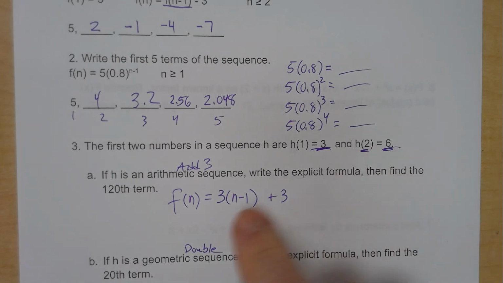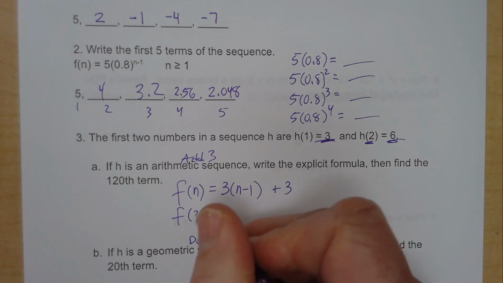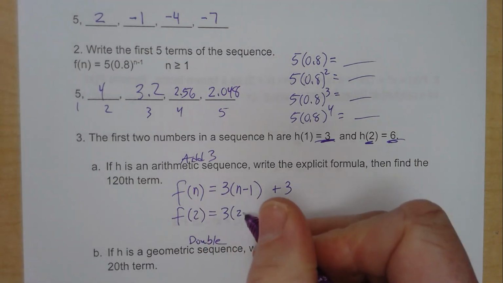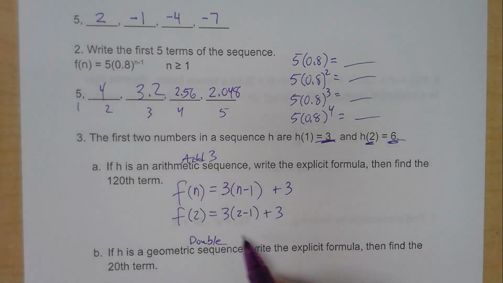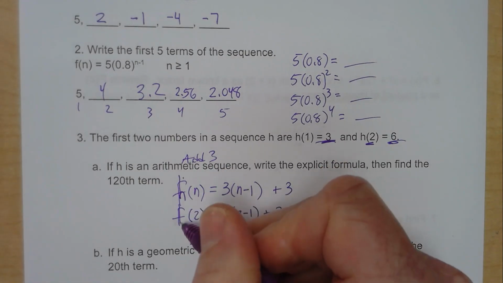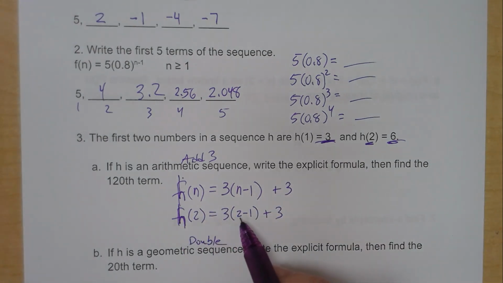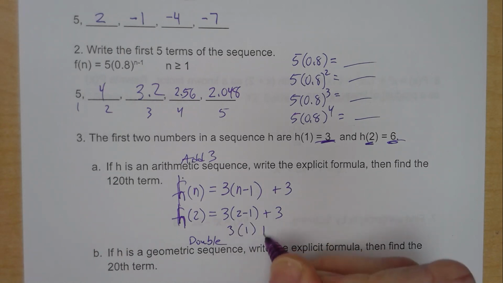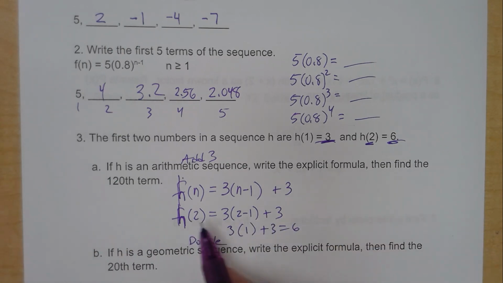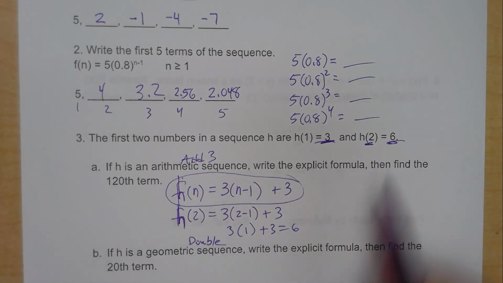If I put 2 in here, 2 minus 1 is 1, and then times the 3 would be 3 plus 3 is 6. So if you have the second term, so I'll write it out here, f of 2 is equal to 3 times 2 minus 1 plus 3. So we know that it's h, it's doggone it, it's h, not f. I'm so used to writing f. H of 2. So if we put 2 in here, that would be 3 times 1 plus 3. Well, that would be 6. So yeah, when you put 2 into this formula, that's the correct formula. Put 2 into that formula, it will give you 6.